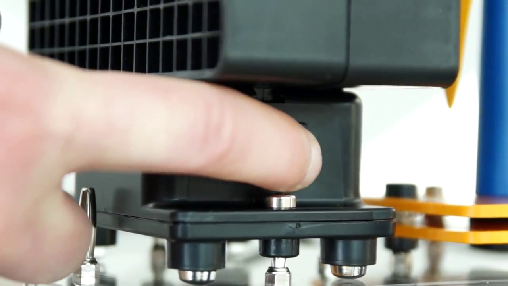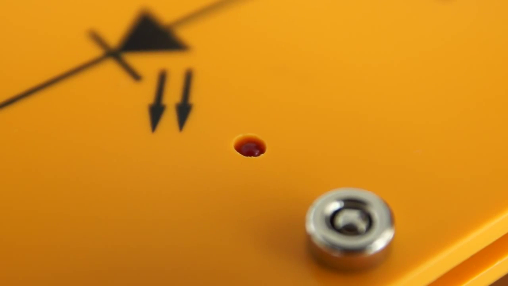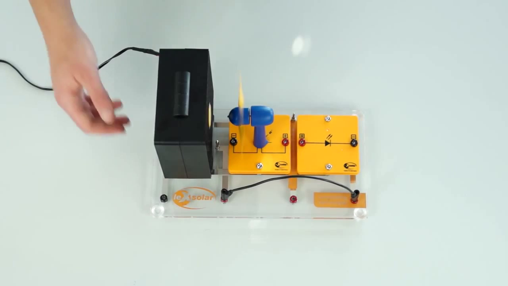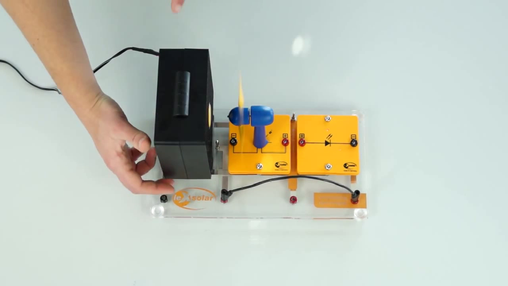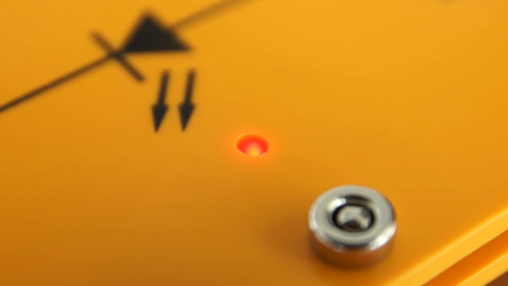We turn on the wind machine and observe what happens. First, the wind turbine begins to rotate and then the LED starts to light up. Turning off the wind machine again, the wind turbine is turning slower and the LED stops lighting up.